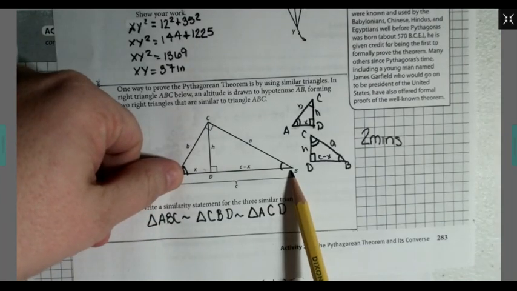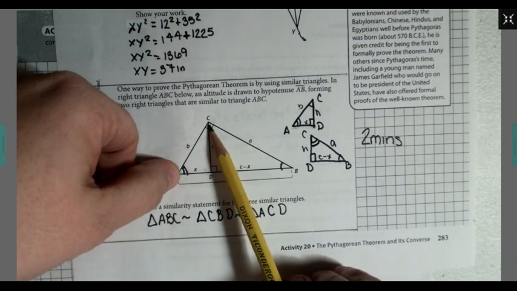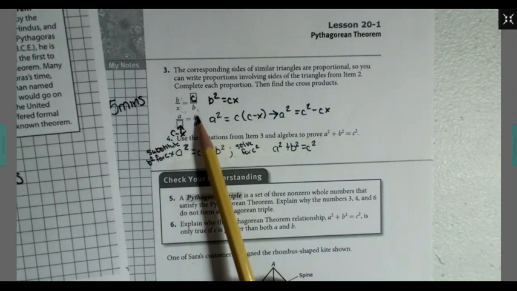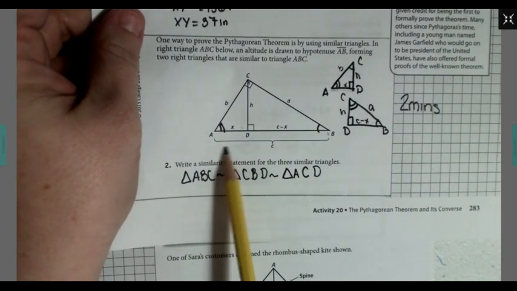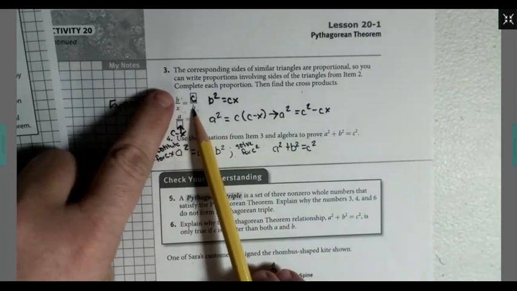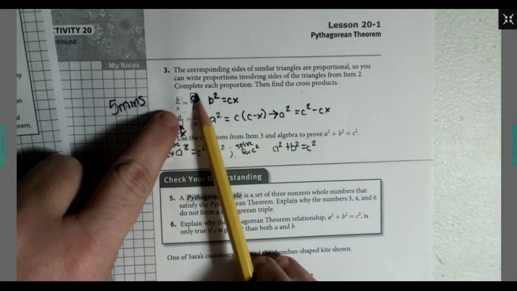So I need to go from the hypotenuse of the big triangle over that corresponding leg, which is b. So we said c over b, because c in the large triangle is the hypotenuse. Then I did some cross multiplication: b squared equals cx.